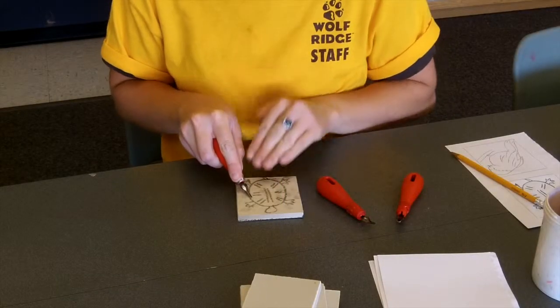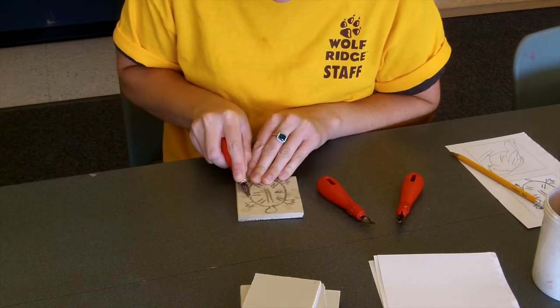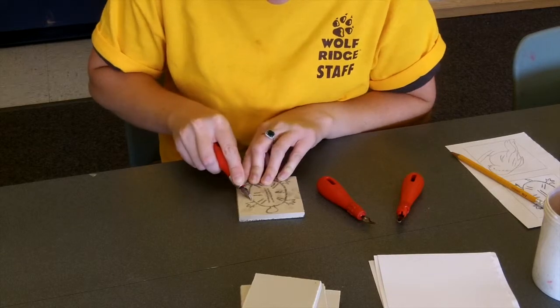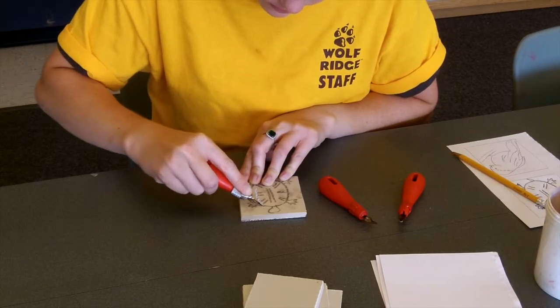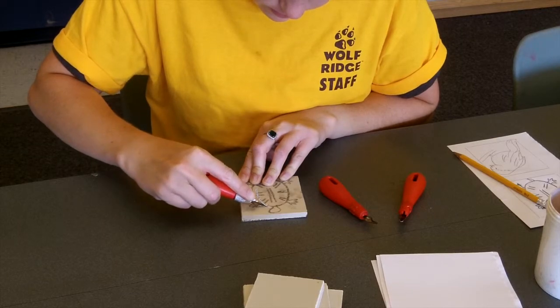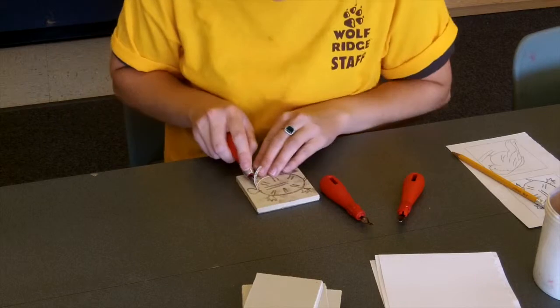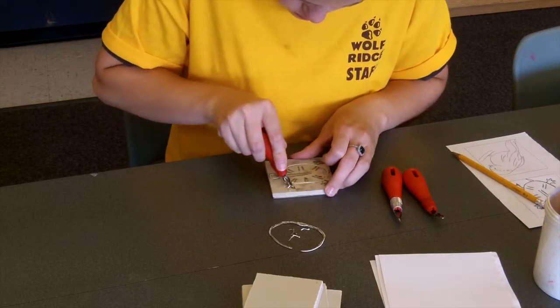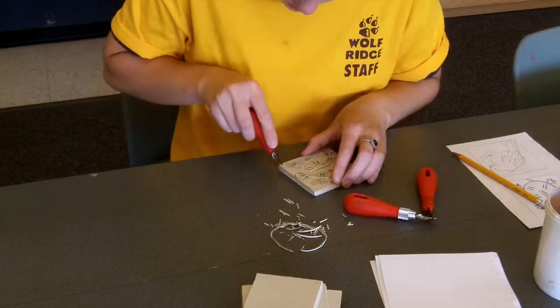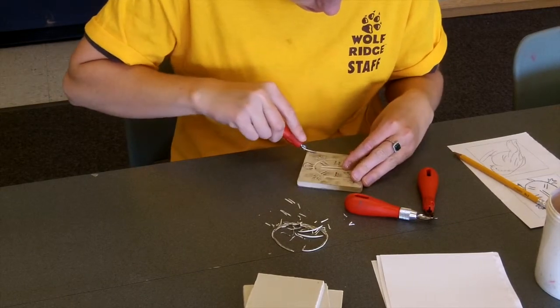Stress the importance of keeping the non-carving hand behind the blade. Remind the students to press the V-gouge firmly but gently where they wish to cut. Students will get a feel for the correct pressure. It's easy to go back and cut more, so students should start slowly. The edges of the block can also be used to make border patterns.